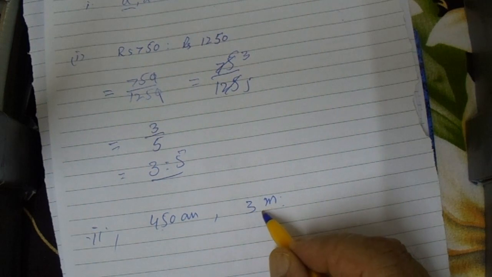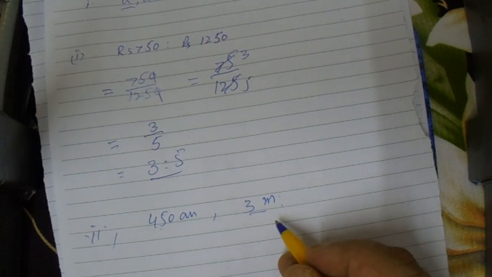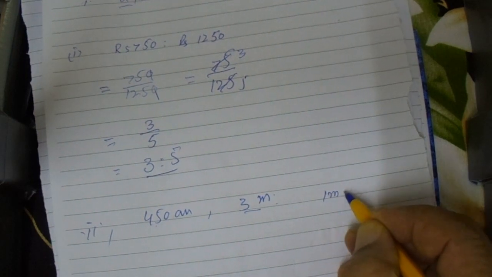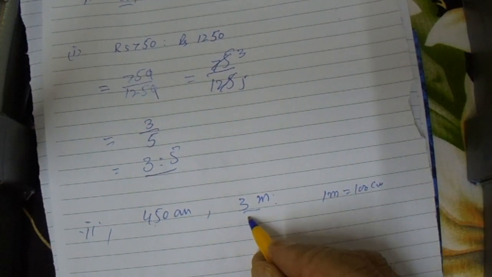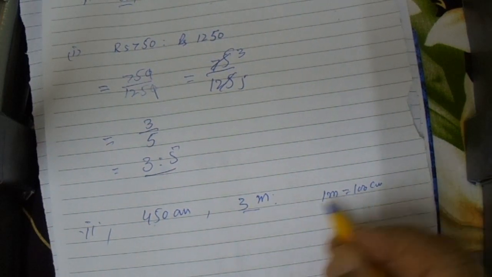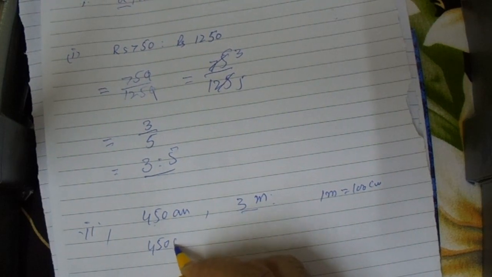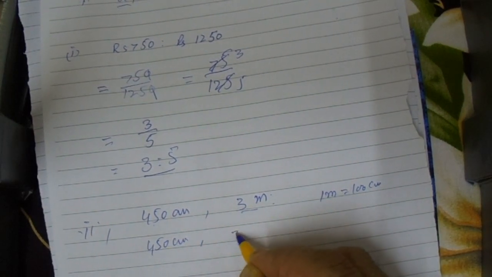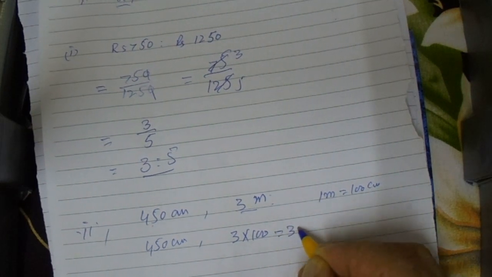We convert first of this meter into centimeter. We know that 1 meter is equal to 100 centimeter. We multiply this 3 by 100, we get the centimeter. Now 450 cm and this next is 3 multiplied by 100 is equal to 300 cm.